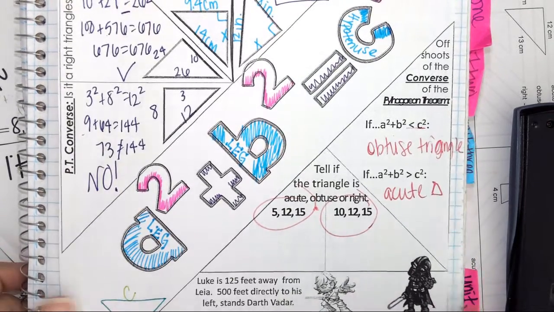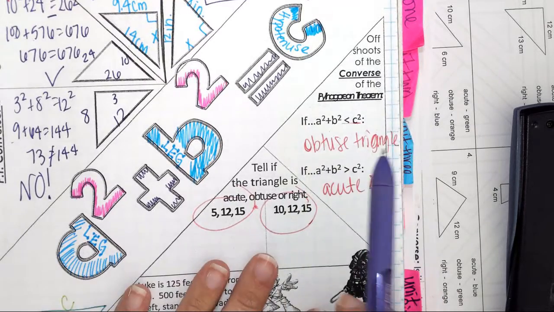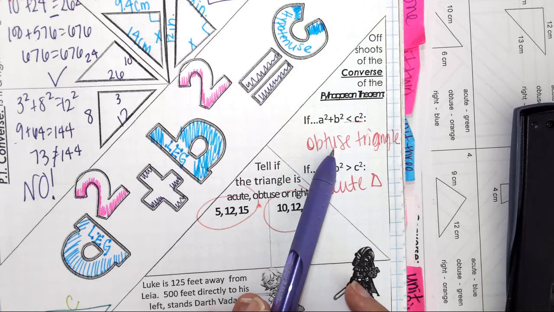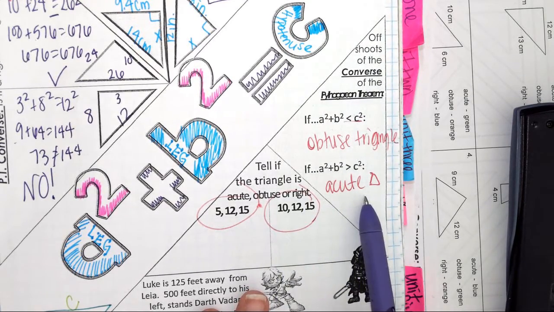So what happens is, if a squared plus b squared is less than c squared, like this one over here, then that means it's an obtuse triangle instead of a right. If it's greater than, that means it's an acute triangle instead of a right.